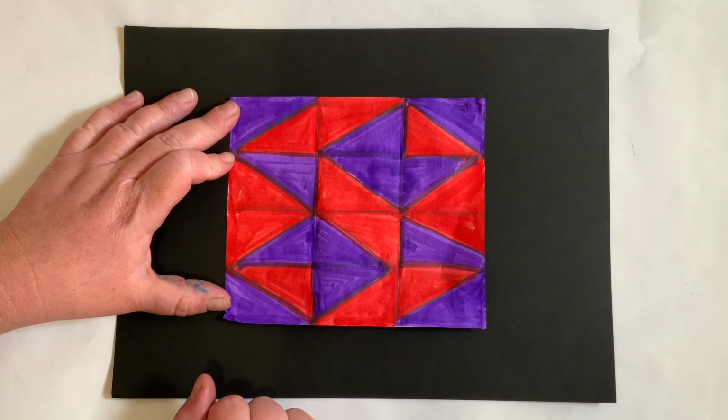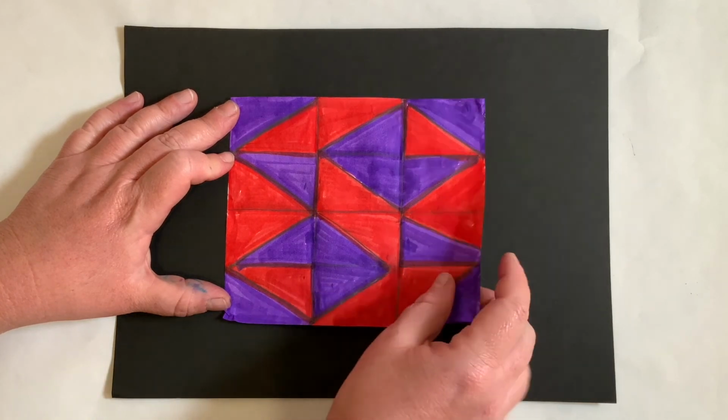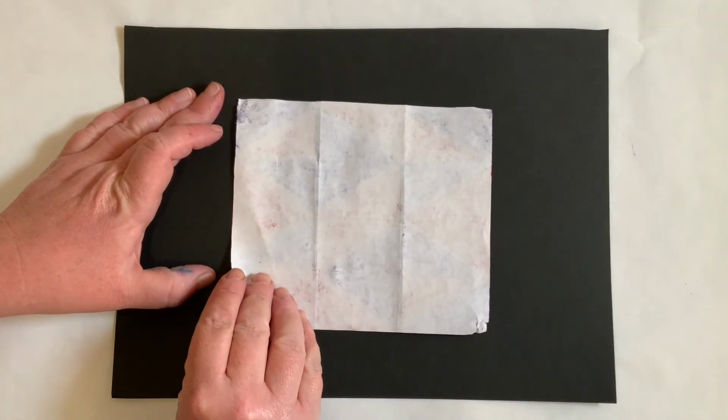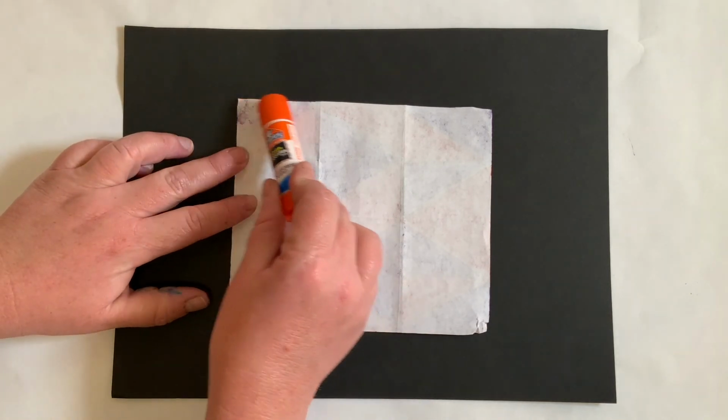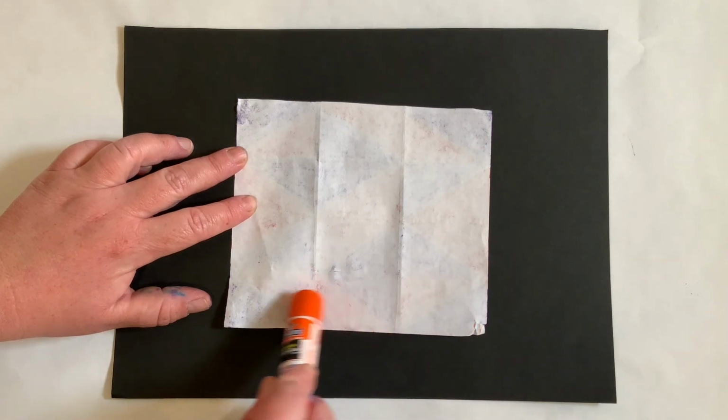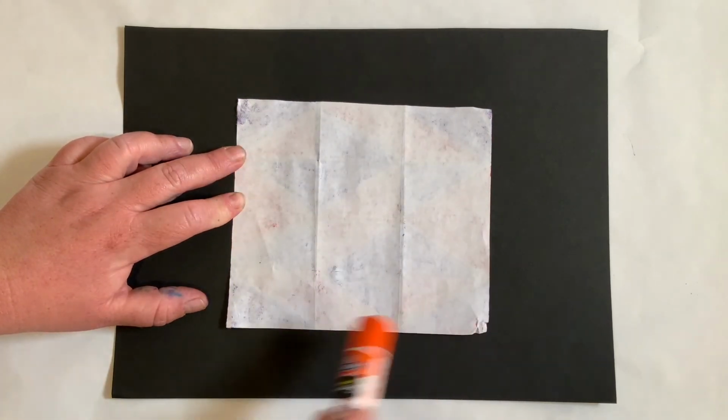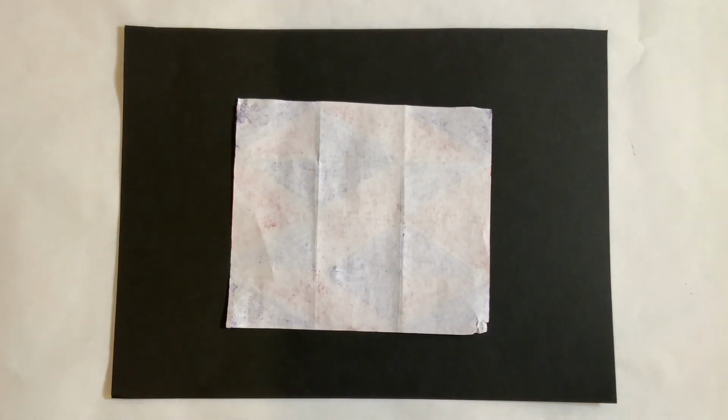What I want you to do right now before we go is take your paper and I want you to turn it over so we could add some glue. If you have a glue stick, you can just draw on the outside and stick it to your black paper.